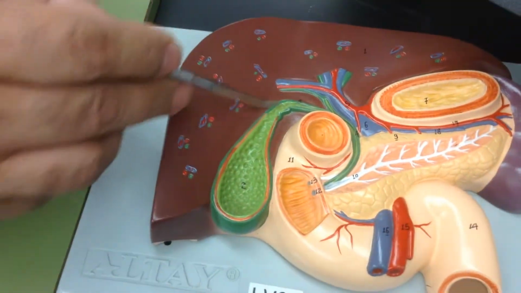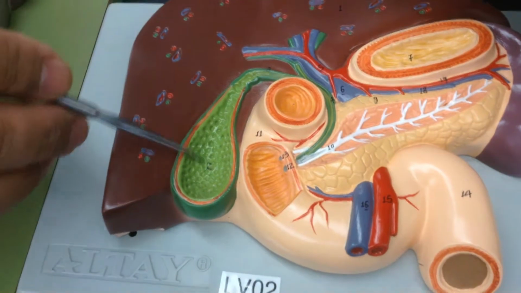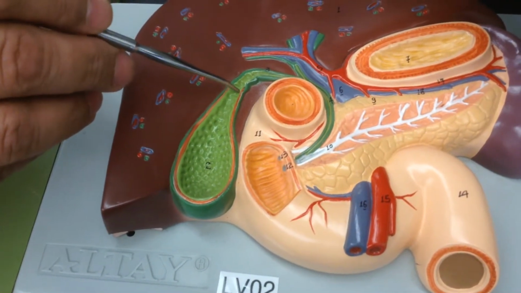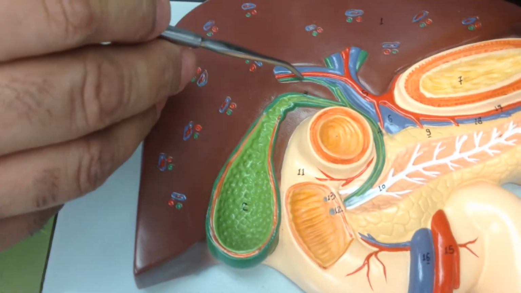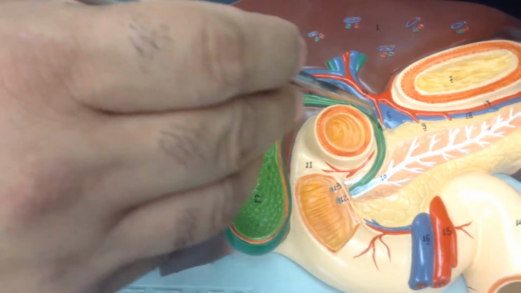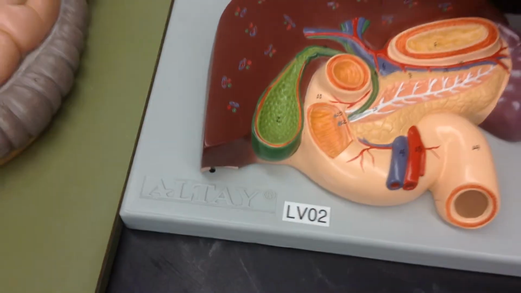Here you can see the gallbladder a little bit better. This is the fundus and body, and this is the infundibulum. The cystic duct receives everything from the right and the left lobes, which produce together the common bile duct, which is going to be releasing its content right there.